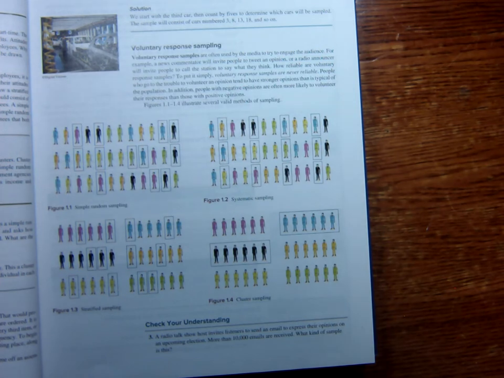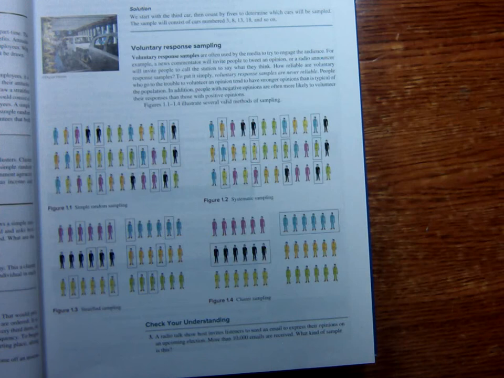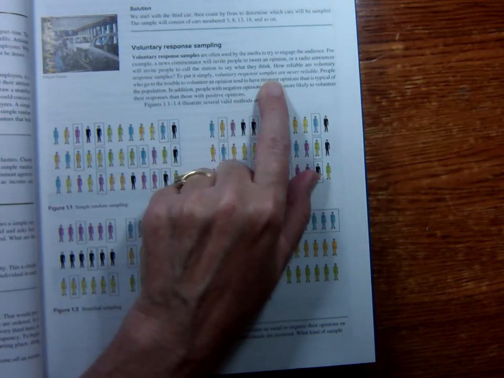If somebody is volunteering to give you an opinion, that generally means their opinion is very strong about whatever it is you're asking about. People who really don't care about the opinions are not going to take the time to give you their responses. So you might say, well, why does that matter? Well, it matters because you're not getting a picture of how everybody feels. You're only getting a picture of how people who have strong opinions are feeling about those topics. So, as they say here, voluntary response samples are never reliable.